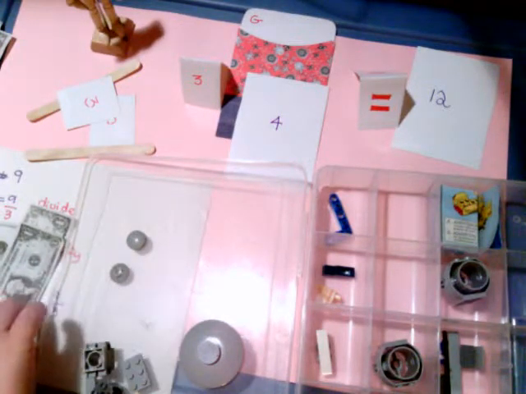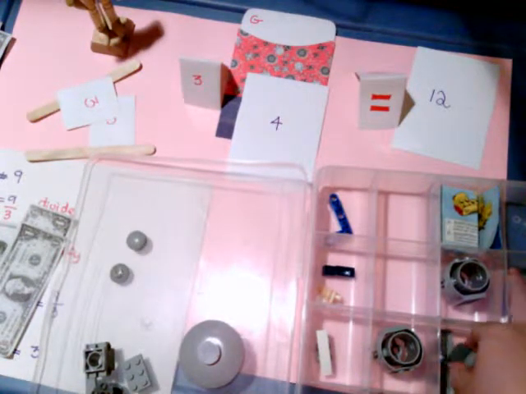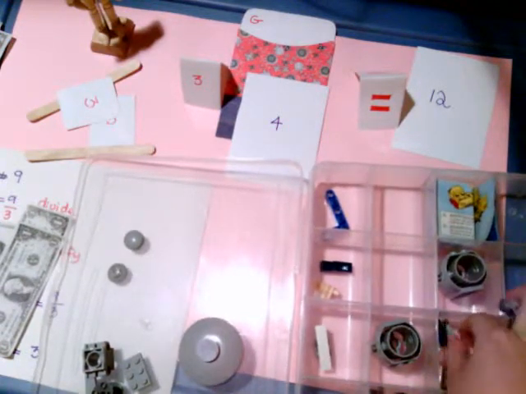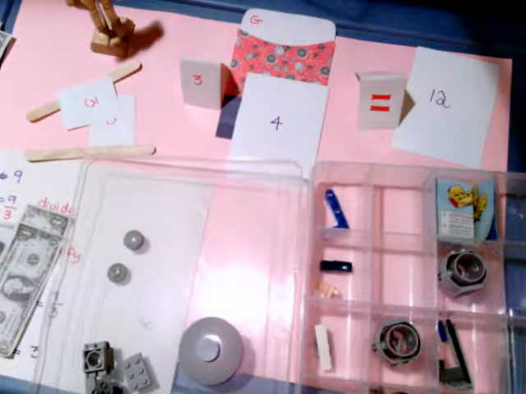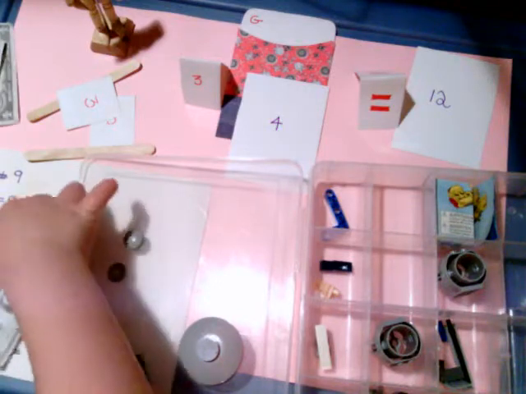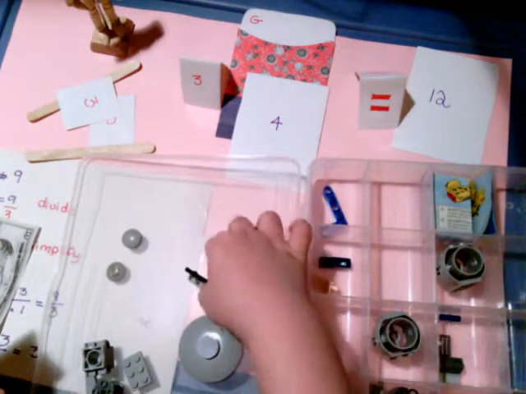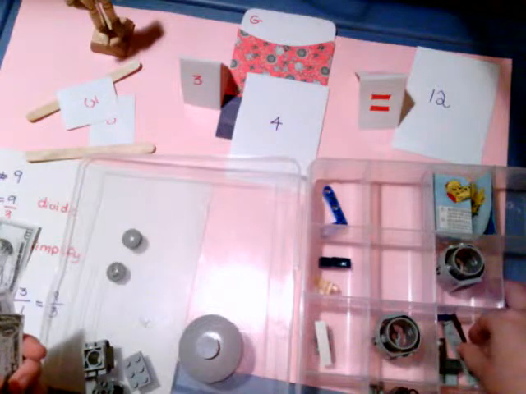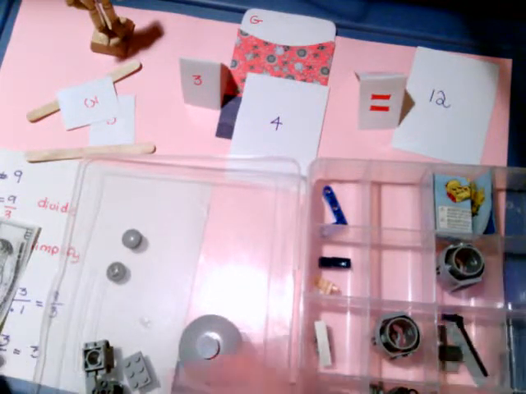No, I'm still getting more. You're still getting more pieces? Okay. Yeah, because basically I need to make it easier. So 1, 2, 3, 4. 1, 2, 3, 4. 1, 2, 3, 4, 5, 6.